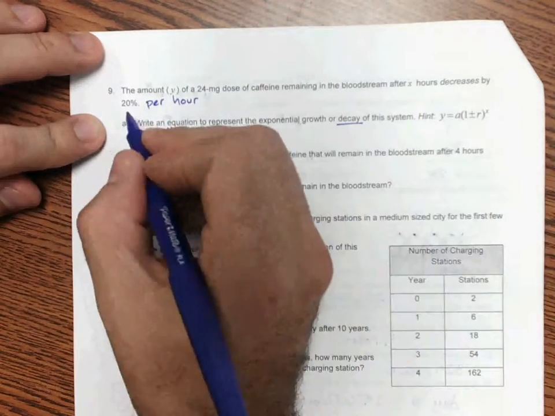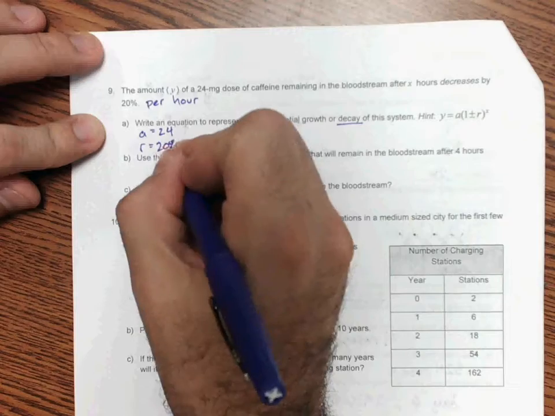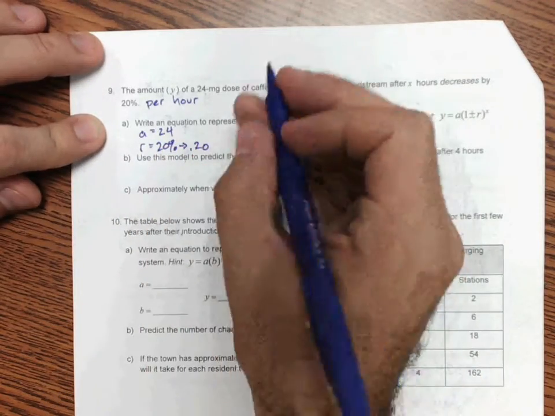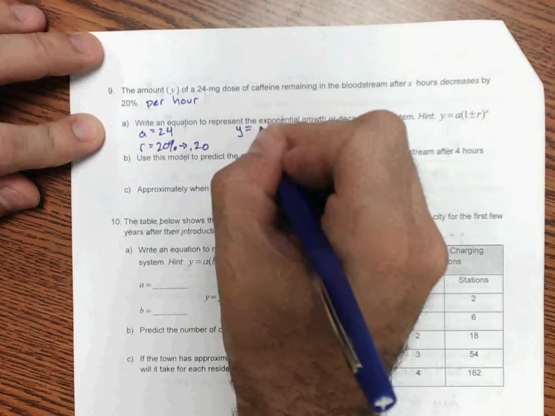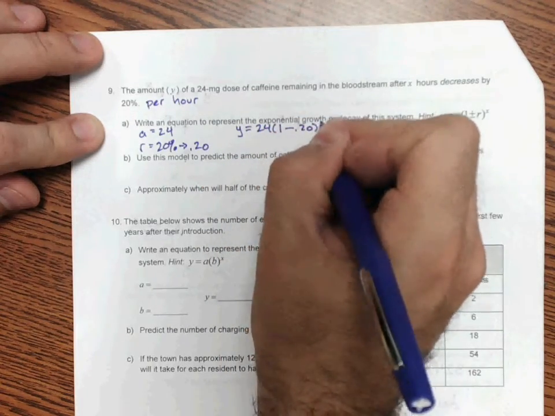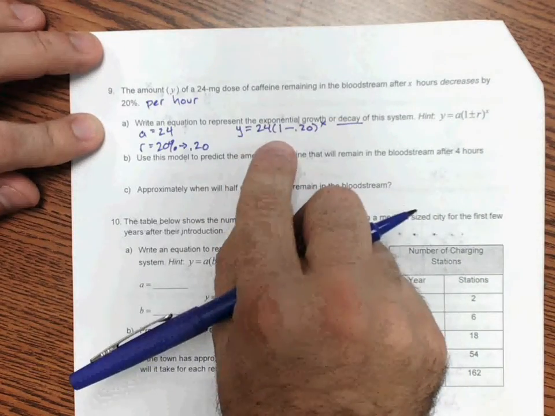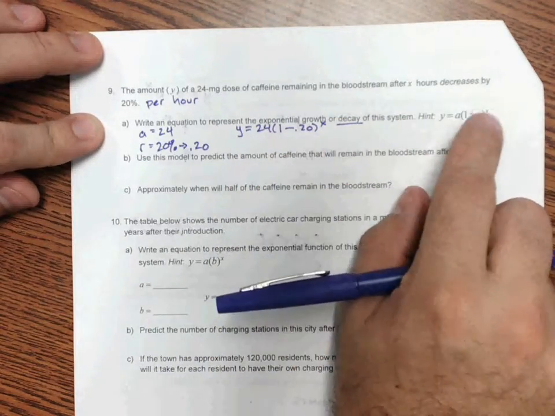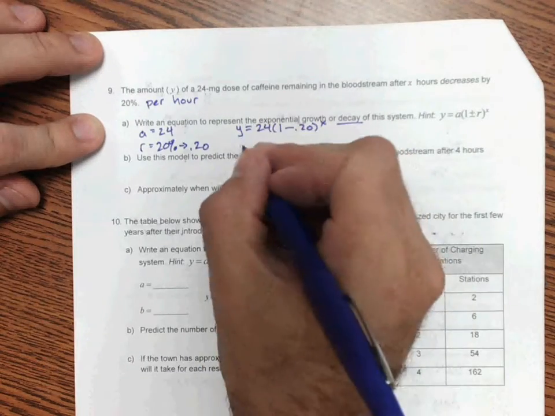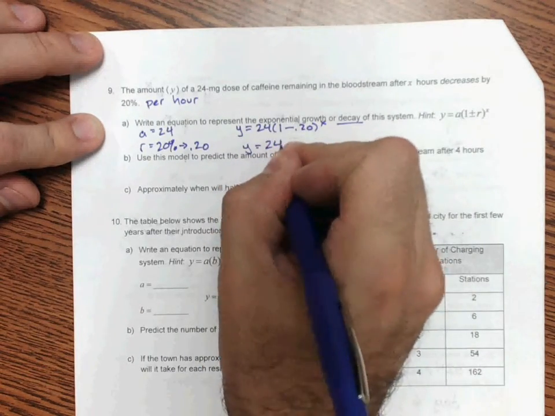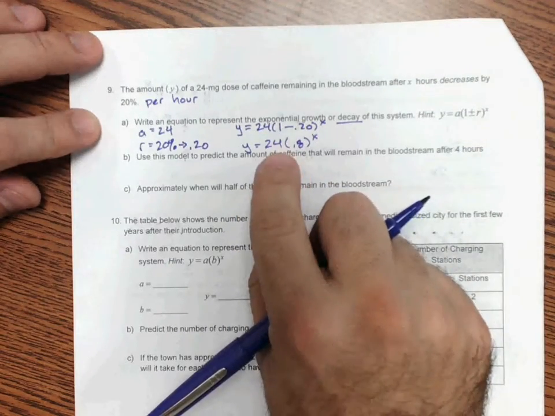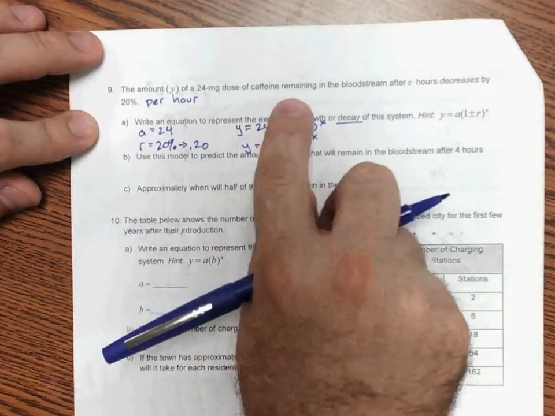Our rate is 20%. But remember, we need to change that to a decimal in order to put it into the equation. So my first version of this will be y equals 24 times 1 minus 0.20 to the power of x. Okay, plugging in A and R to this formula. Then we do the simple math inside of here. 1 minus 0.20, y equals 24 times 0.8 to the power of x. This is the equation that represents this situation.